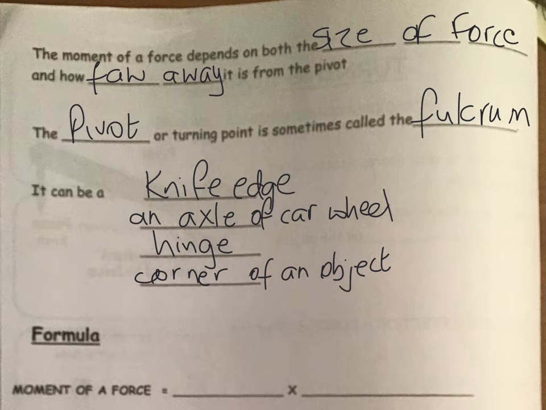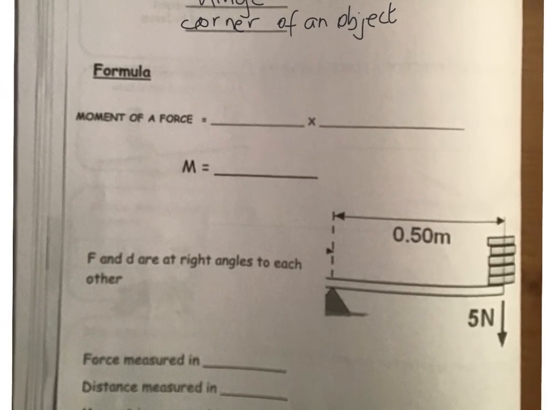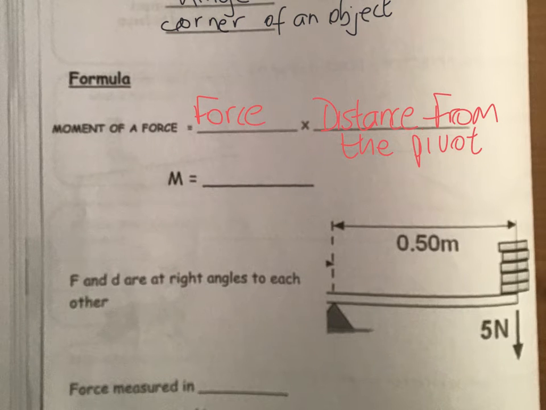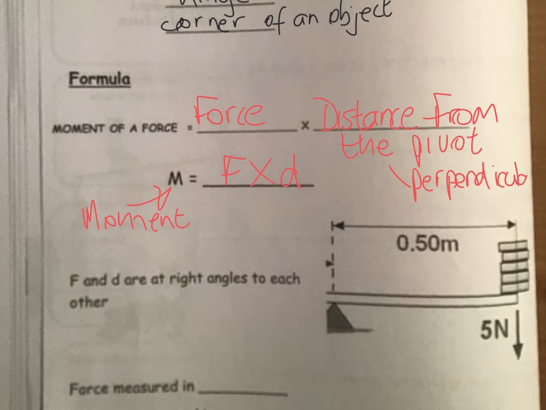So we'll have a wee look then at our formula. So the moment of a force is equal to the force multiplied by the distance from the pivot. So M for moment is equal to the force multiplied by the distance. Sometimes you'll see that that is the perpendicular distance. And perpendicular means it's at right angles.